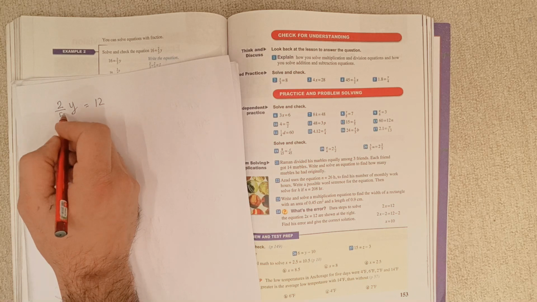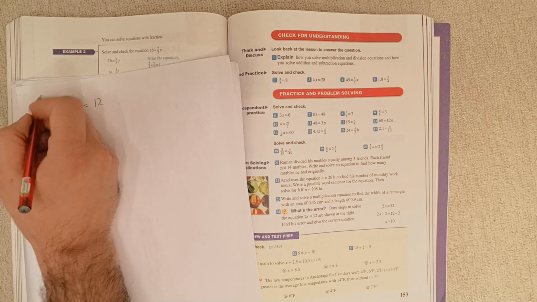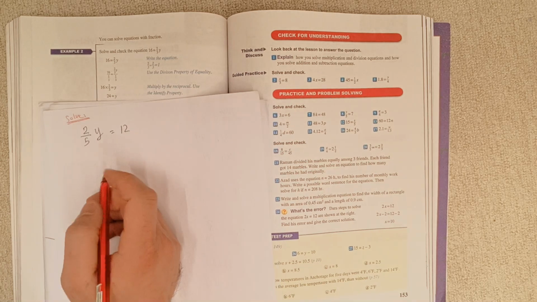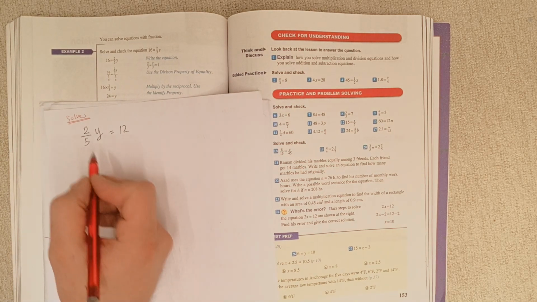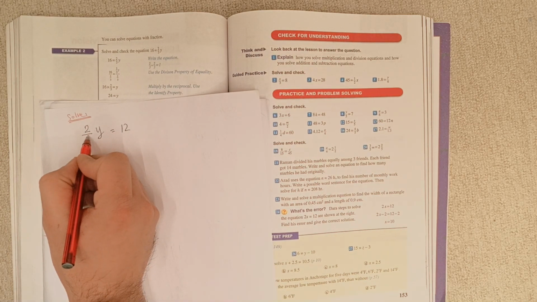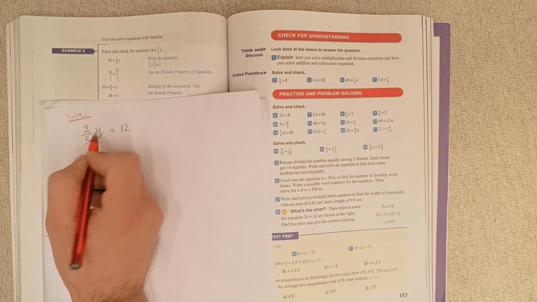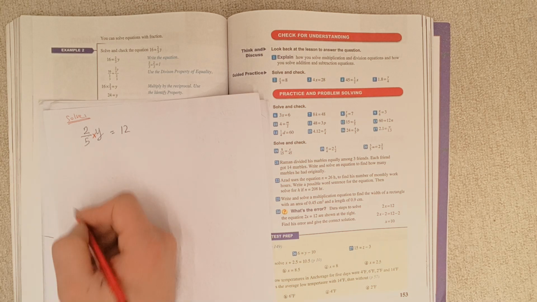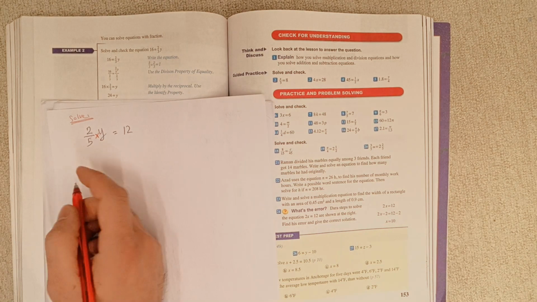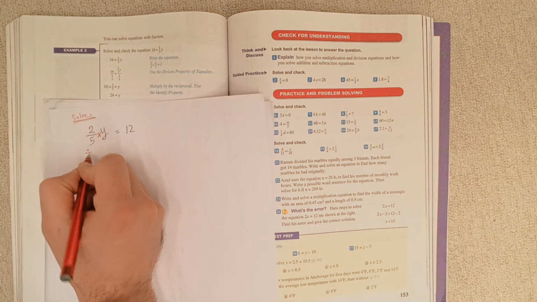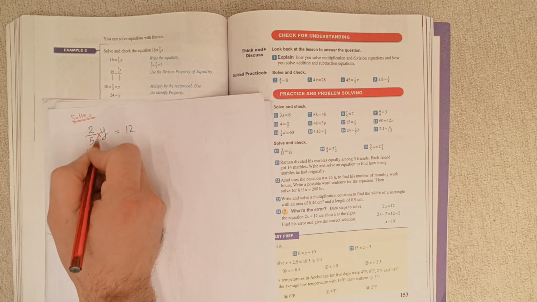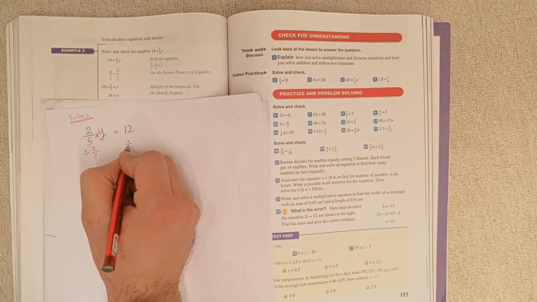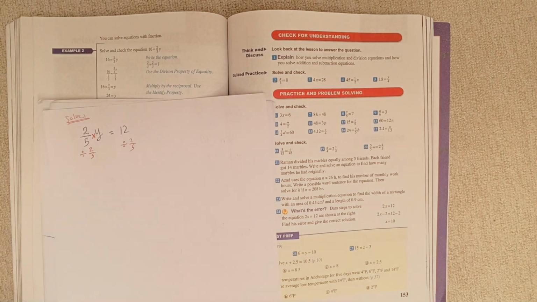2/5 y is equal to 12. The question says solve again. How can we find the value of y? There is multiplication between 2/5 and y, with no other operations. So we take the opposite, dividing by 2/5, because 2/5 is attached to the y. Do the same thing on the other side, divided by 2/5.